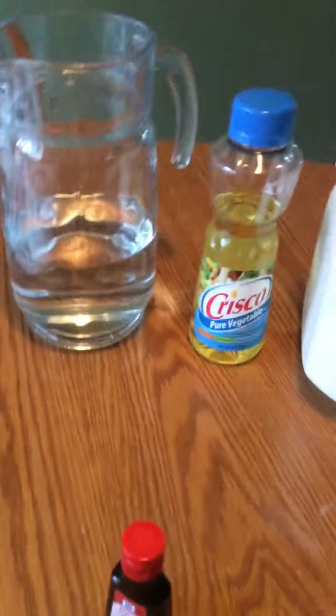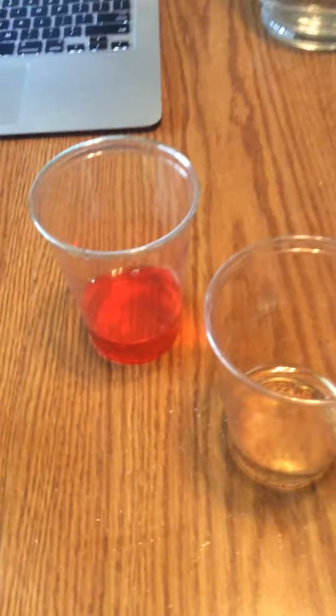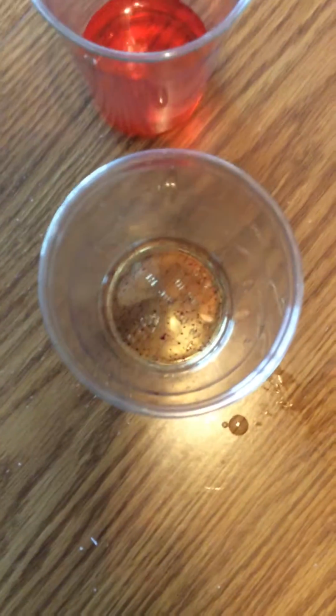So, even though vegetable oil and water are both liquids, we have found out that they do not dissolve things the same. Sugar and food dye do not dissolve the same in these liquids. You can see how the red food dye dissolved in the water versus the red food dye in the vegetable oil, and the sugar in the water versus the sugar in the vegetable oil.